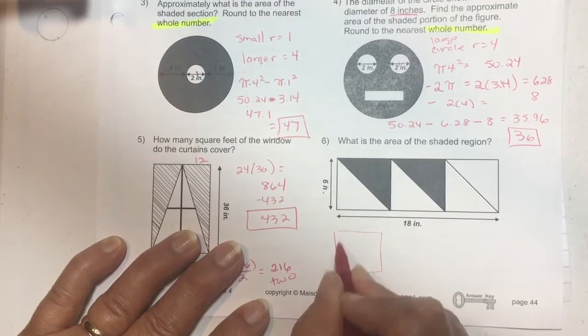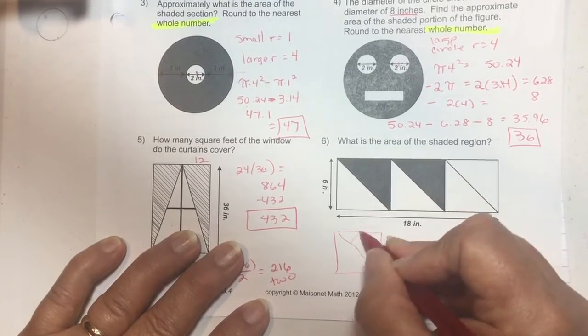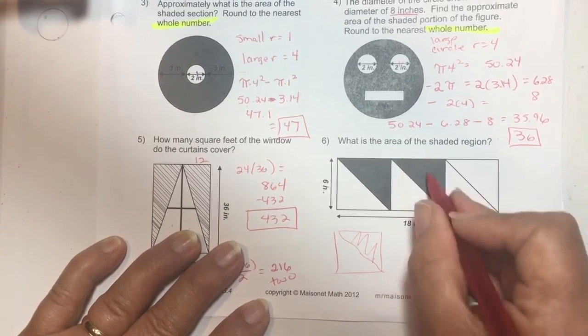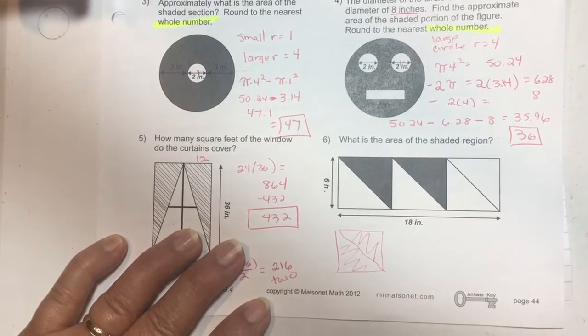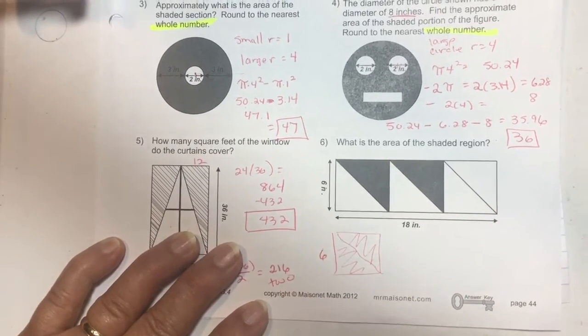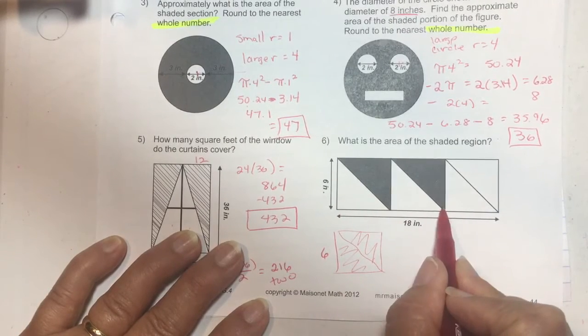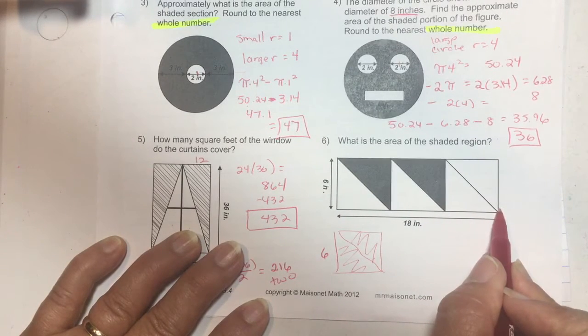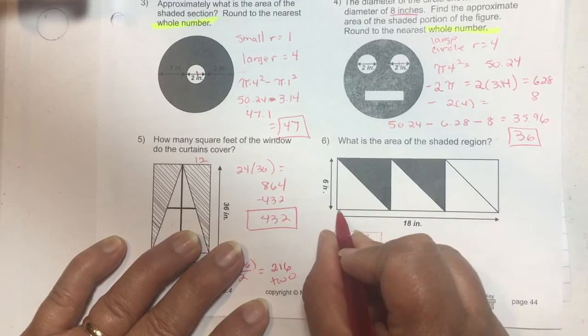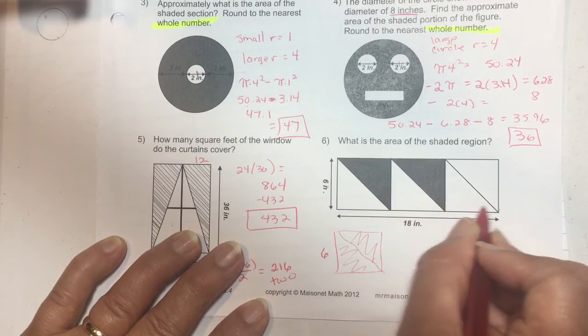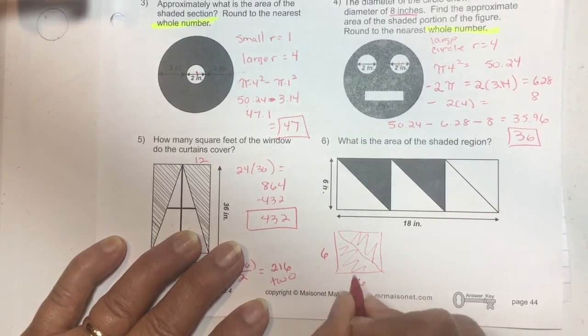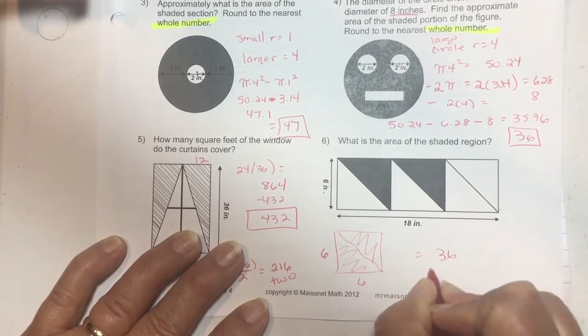I have this shaded part right here, and this shaded part I can squish around and put here. Well, I know this is 6. Look, it's 18 all the way across. 18 divided by 3 makes this 6, another 6, and another 6. 6 times 6 is 36.